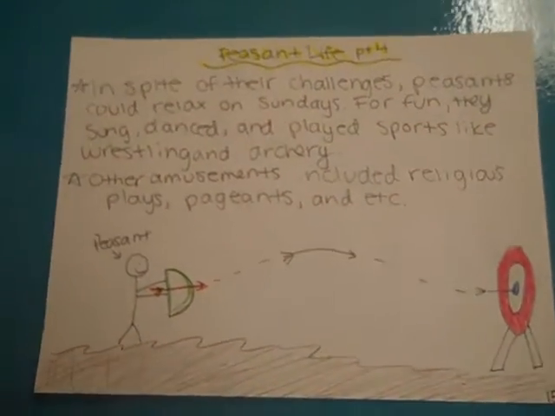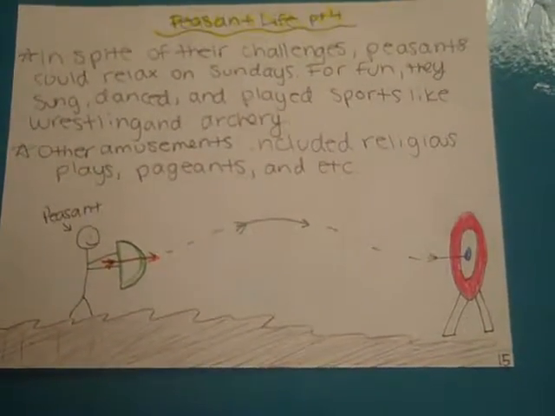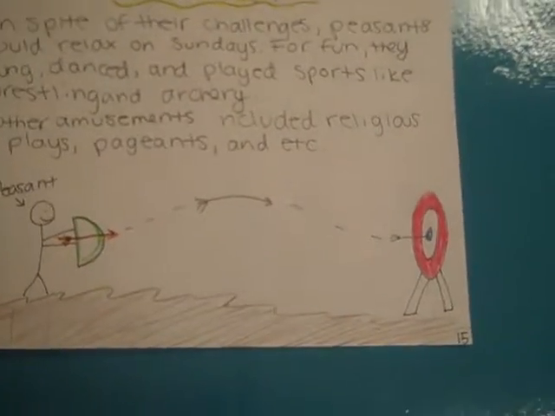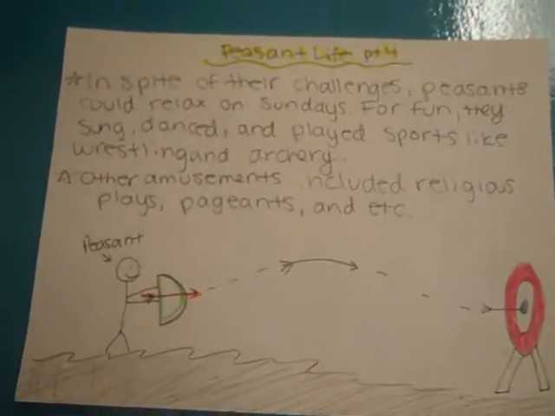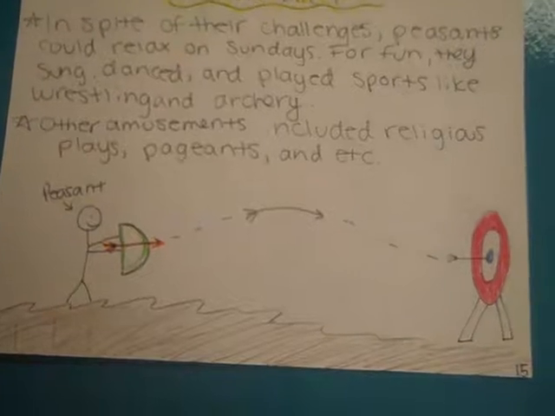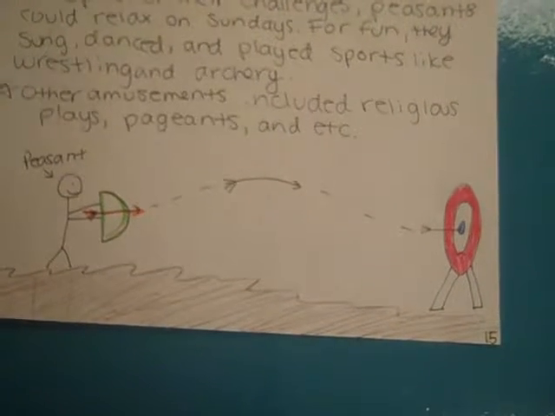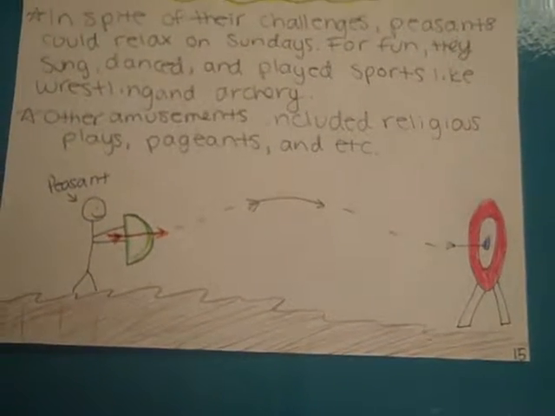Peasant life, Part 4. In spite of their challenges, peasants could relax on Sundays. For fun, they sang, danced, and played sports like wrestling and archery. Other amusements included religious plays, pageants, etc.